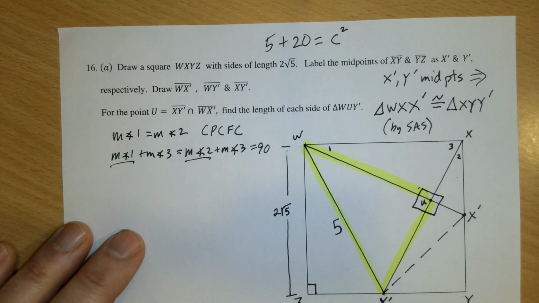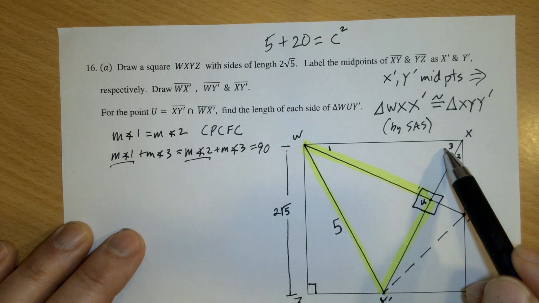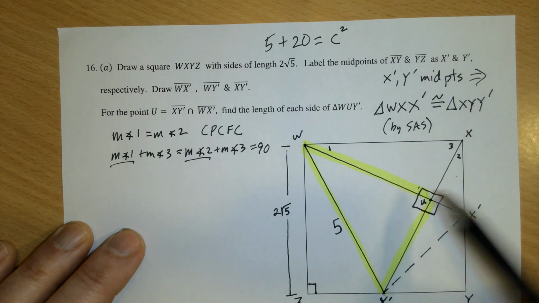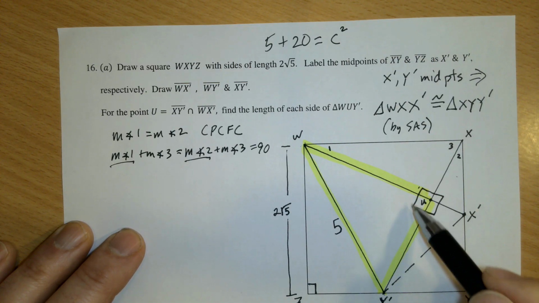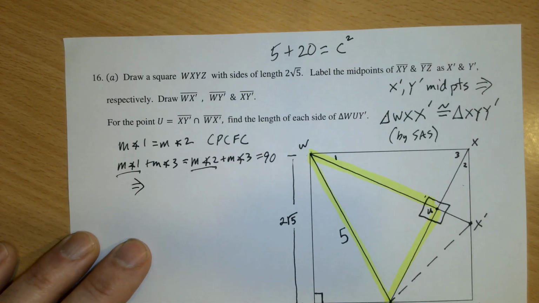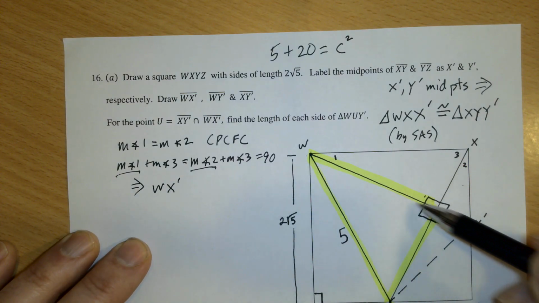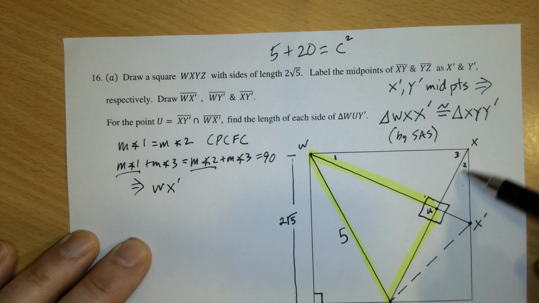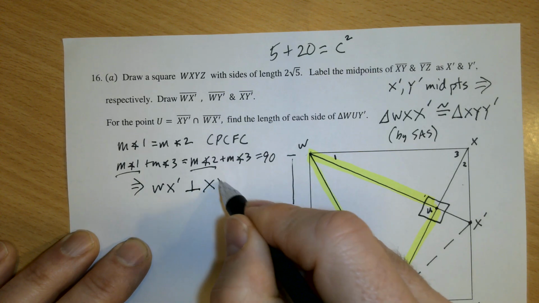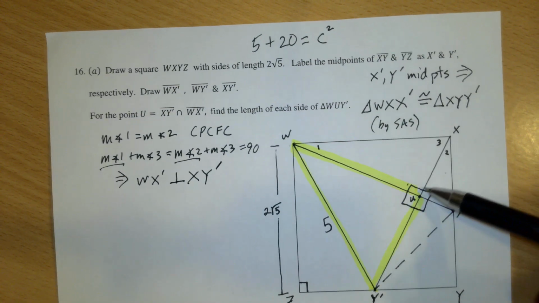Okay? Therefore, if the measure of angle 1 and the measure of angle 3 add up to 90 degrees, what's the measure of the third angle of that triangle? Well, 90 degrees. And I've already indicated it here. These two lines imply that WX prime, this line segment, is orthogonal or perpendicular to XY prime. All right, so this is going to help us out a lot. We've got 90-degree angles right here.